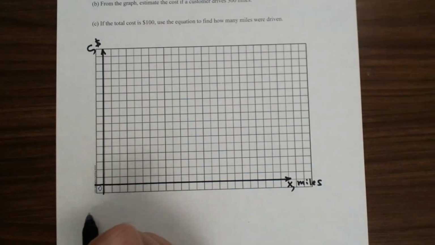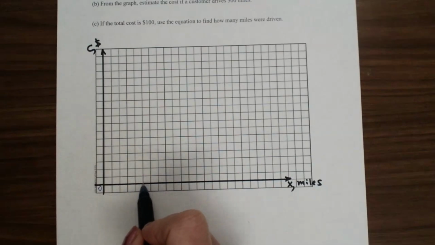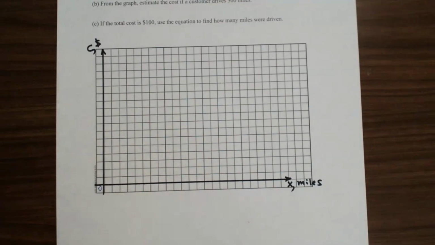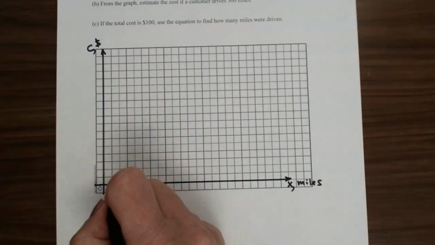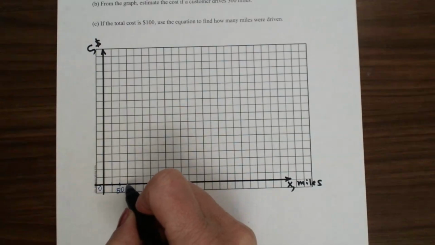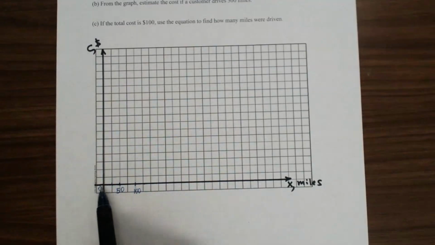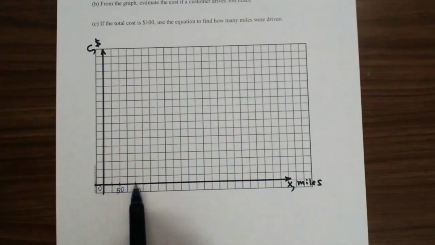If we decide to count by 100, 200, 300, 400, 500, the graph might look too compressed. So let's decide to count by 25. 25, 50 is here, 75, 100 is here. So we need 1, 2, 3, 4 steps.